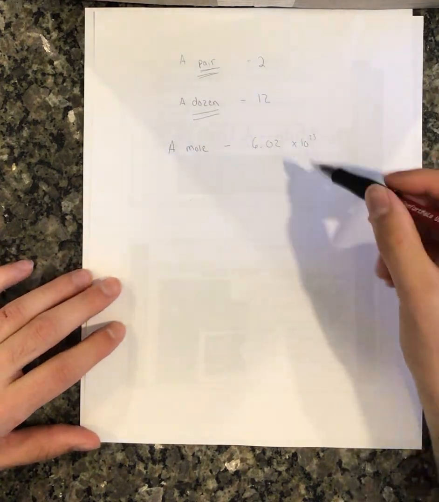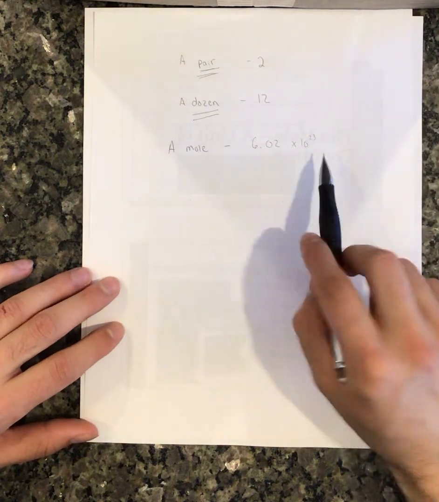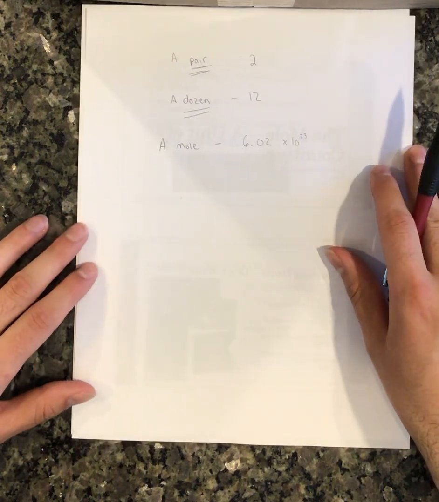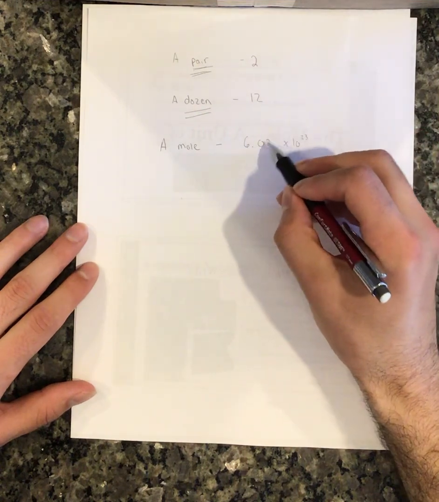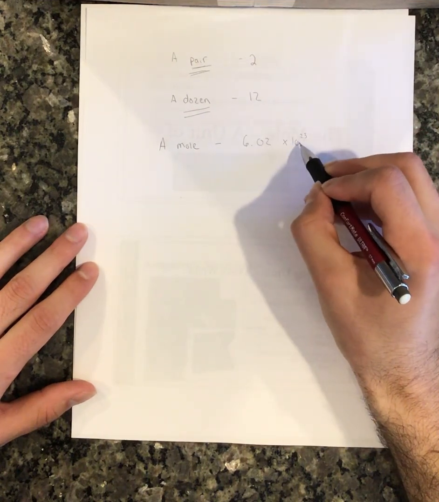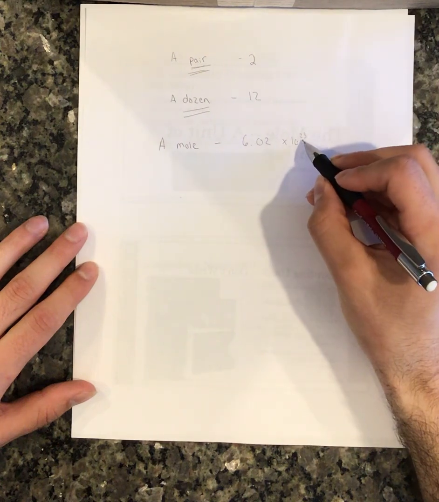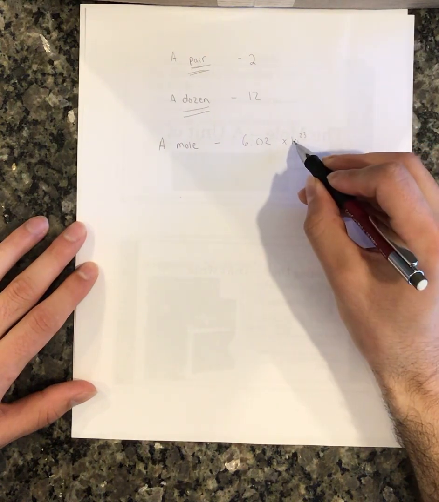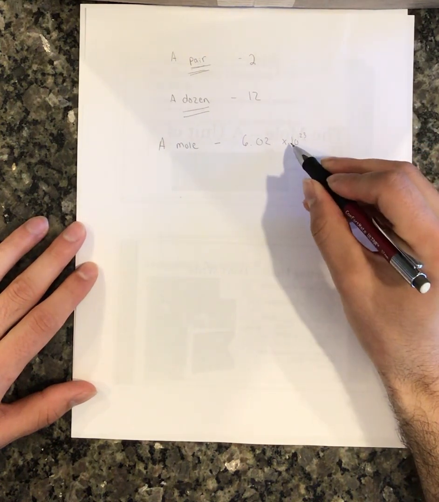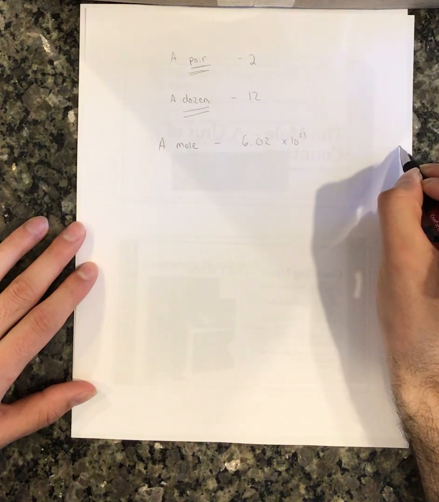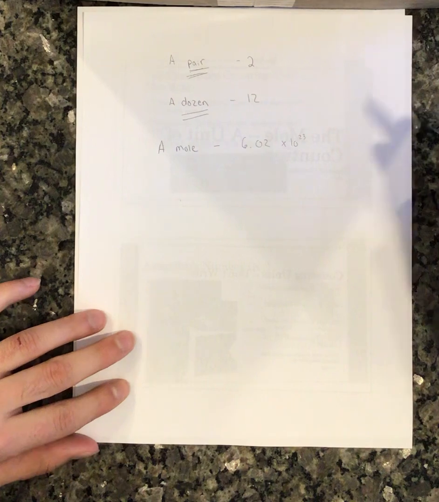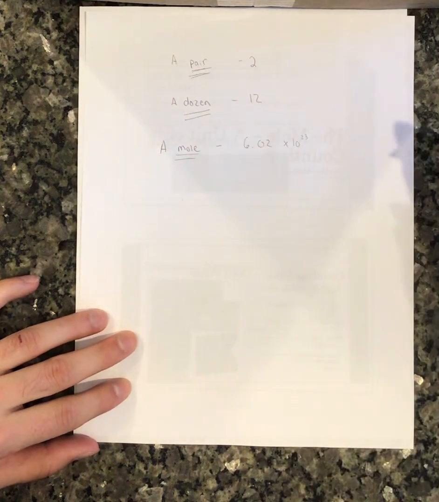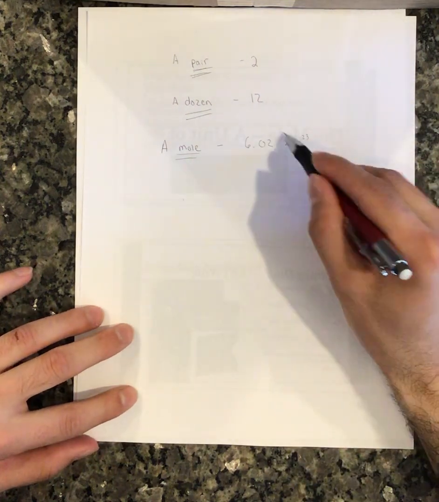Now it's a little bit different, but once again, if you remember your scientific notation, if you take 6.02 and multiply it by 10 to the power 23, what that means is you have 23 zeros essentially, or 23 place values behind. This number is massive. It's a huge number.